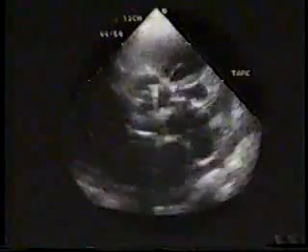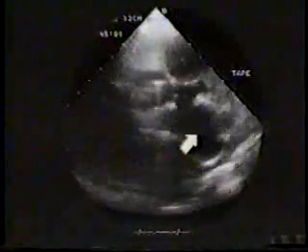This is a parasternal short-axis view of the prosthesis and left atrium. This is the atrial appendage. This cavity adjacent to the prosthesis is a pseudoaneurysm, which communicates with the aortic root and is lined only by adventitia. This is an expanded view.